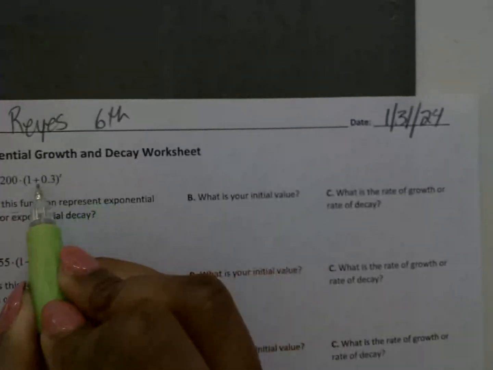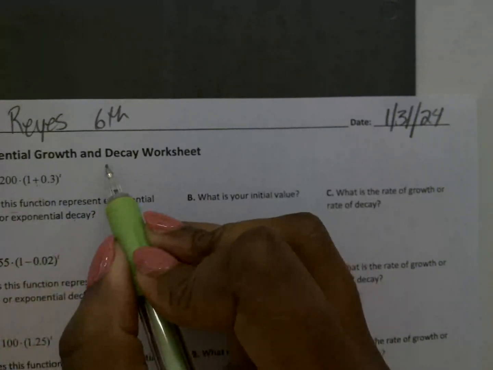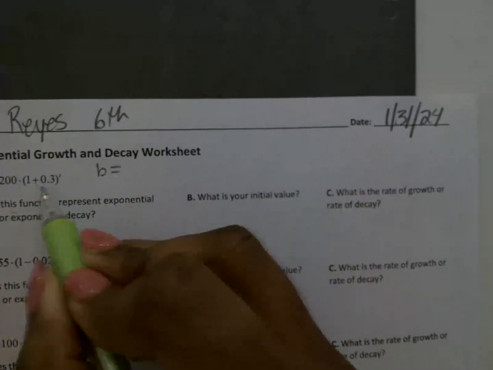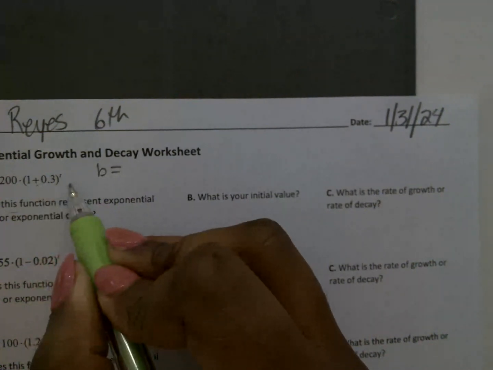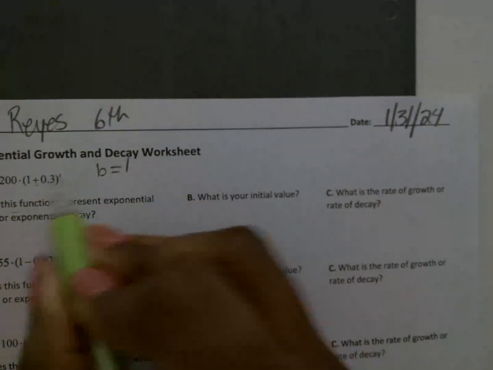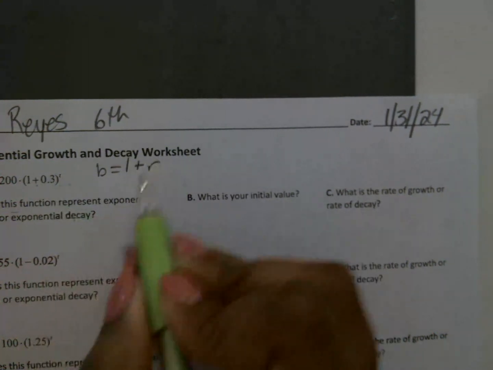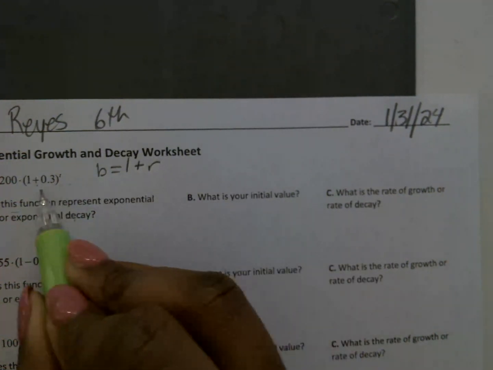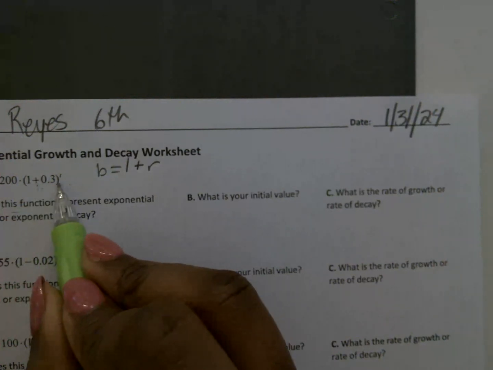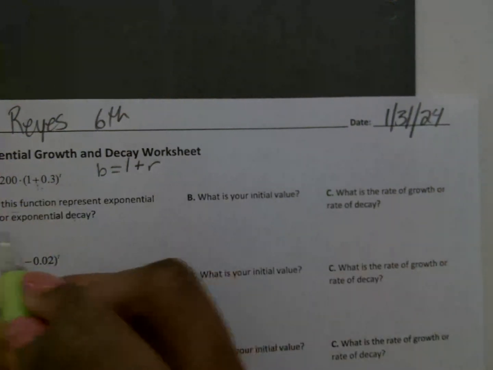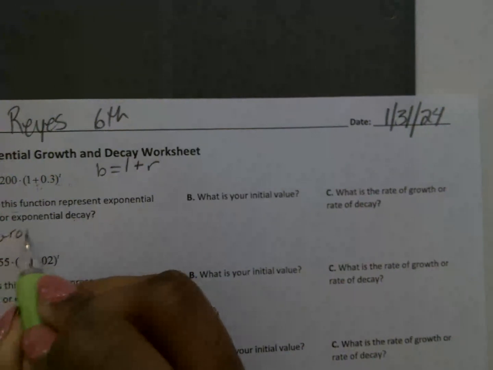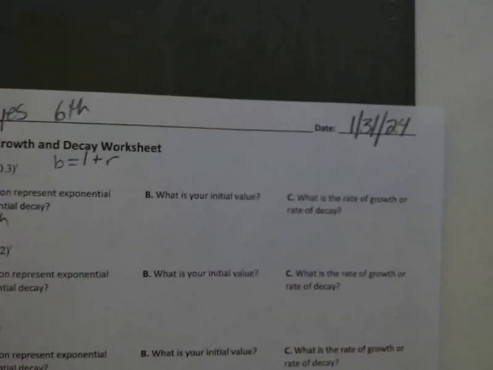Look at this. It's growth, because remember, your B for growth has to be greater than 1. But also, when you see it broken up like that, it's plus R. So this is still growth because you're adding the percent. So this is going to be exponential growth. All right. The initial value is going to be 1,200.